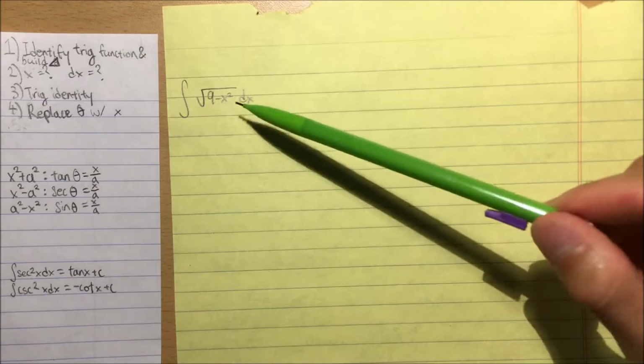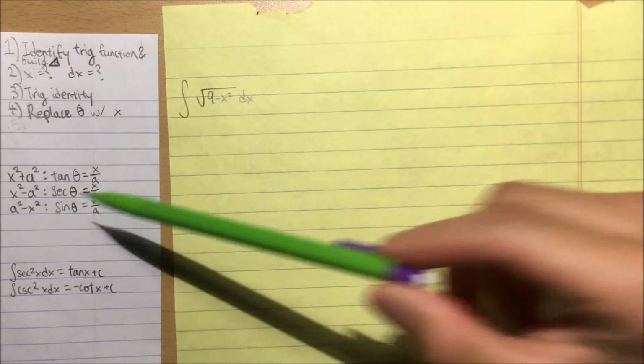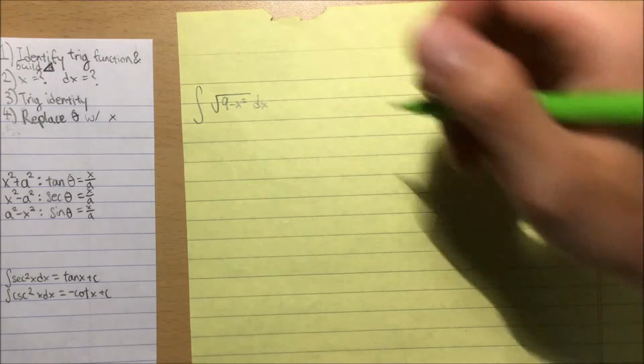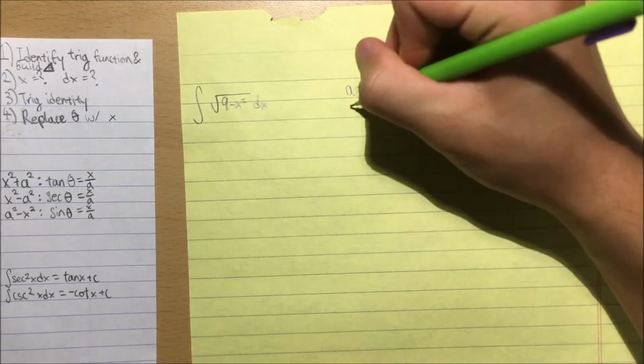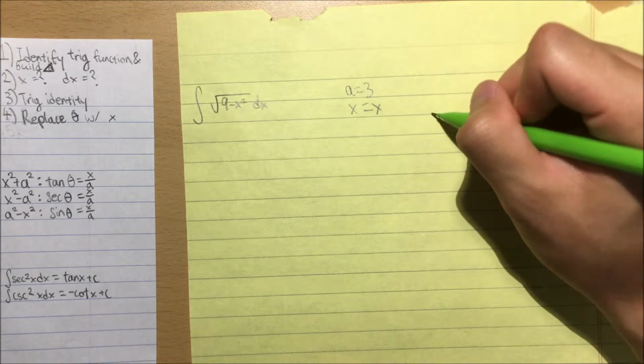So let's get right on with the second example. This integral looks a lot like the a squared minus x squared. Oh, it is quite literally the numerator of this integral. So it shouldn't be too bad. Let's identify a and x. A is equal to 3, and x equals x. And we can build our triangle.